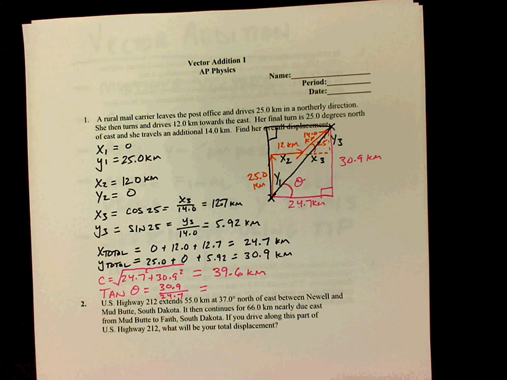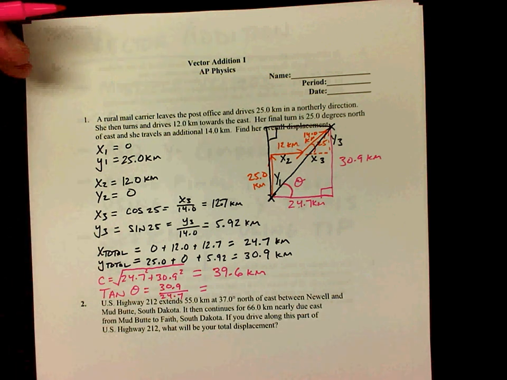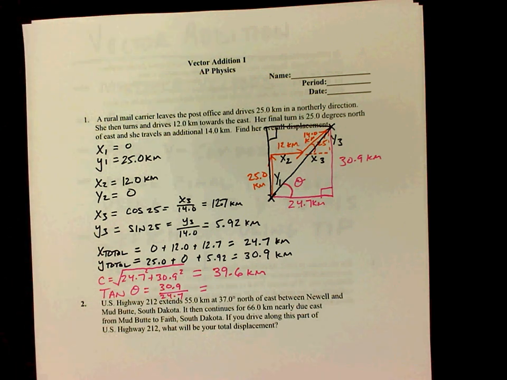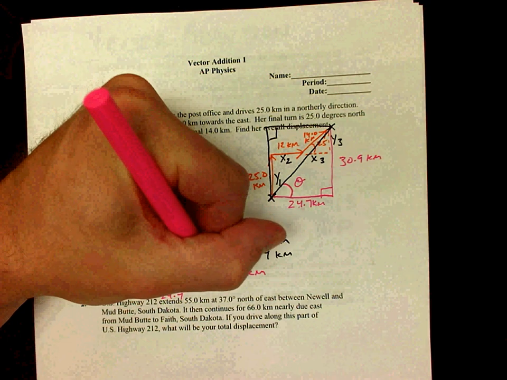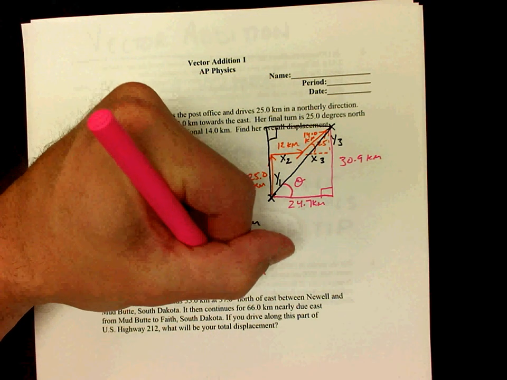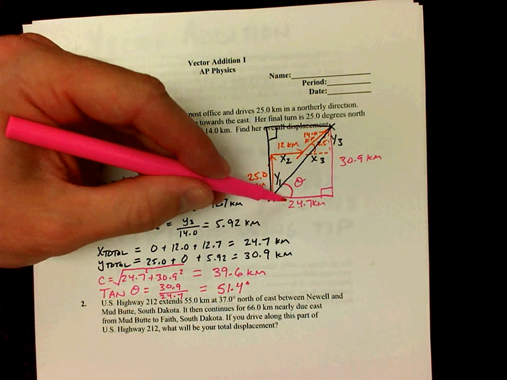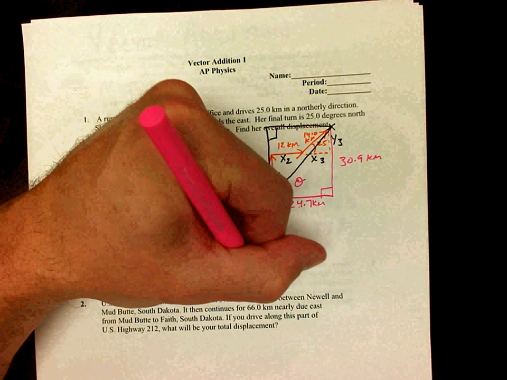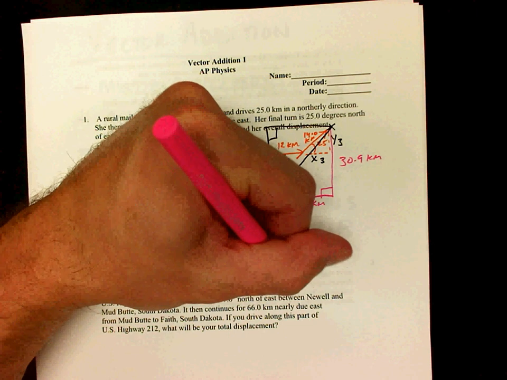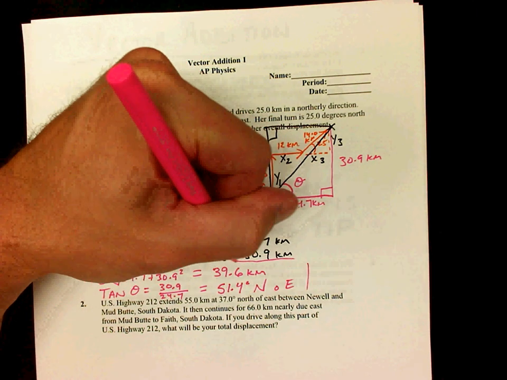Inverse tangent, all right, that's coming out to be 24.7. Tangent. I am coming up with an angle of 51.4 degrees. And that angle description is from the east line, and we go north of there. So this is going to be north of east. And so this whole thing becomes our final answer.